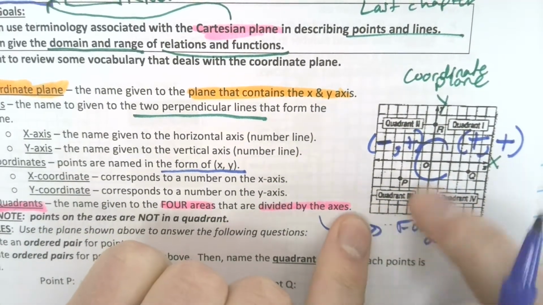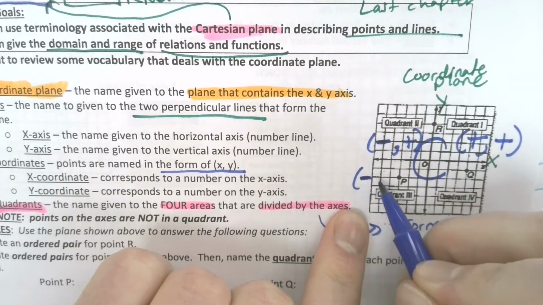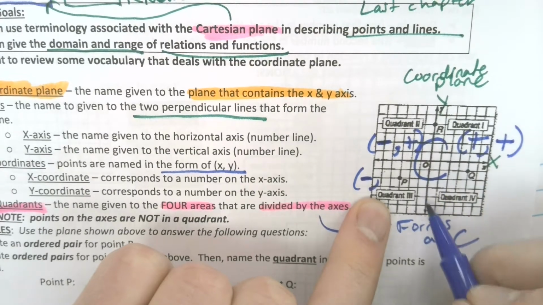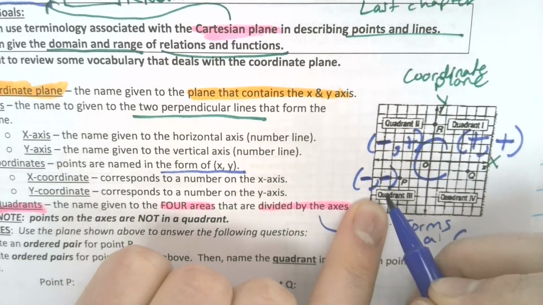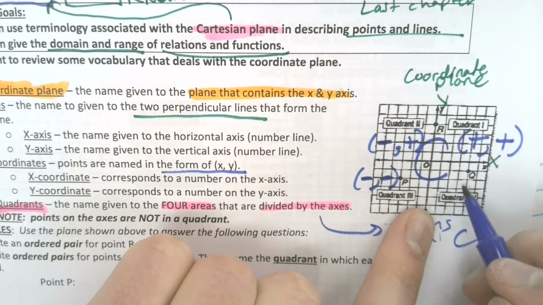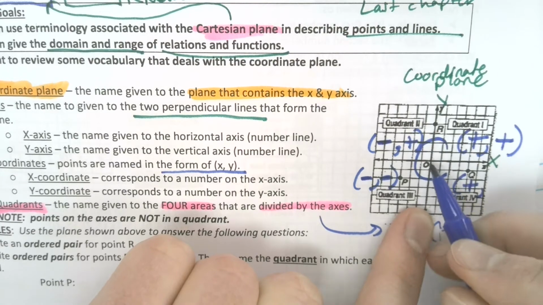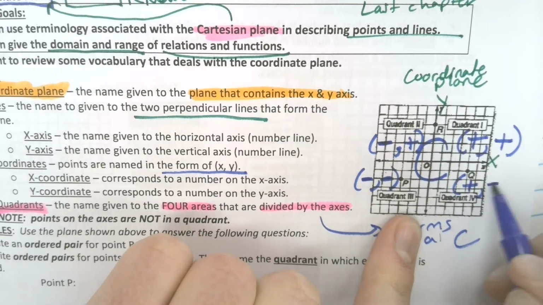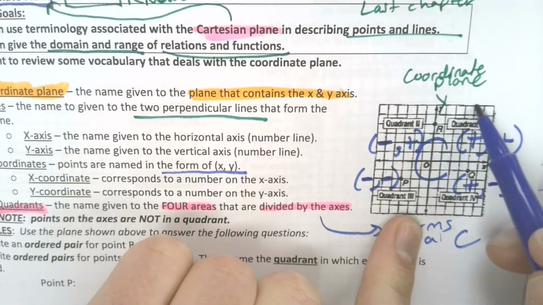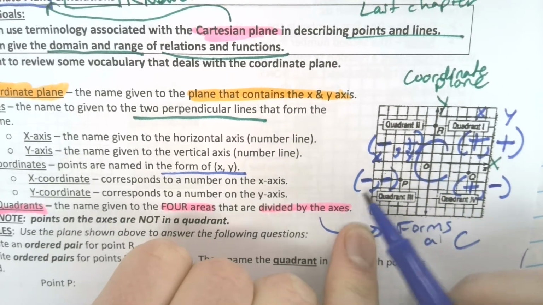Quadrant 3, what do we know? You're to the left, so x is negative, and you're down, so y is negative. And then over here, quadrant 4, you're to the right. That would be positive for x, but you're down on the y-axis. That would be negative for y. That's what we're talking about here, x's and y's.